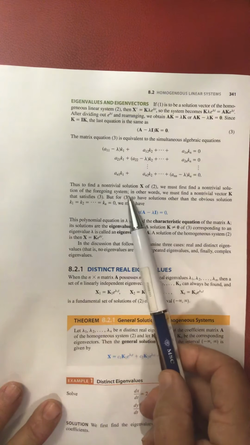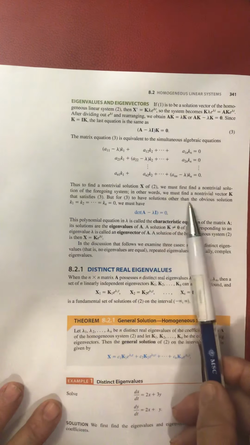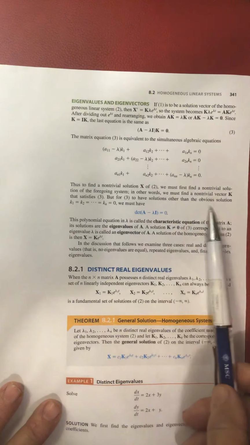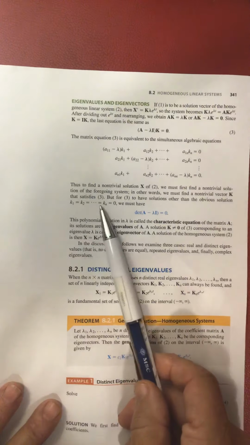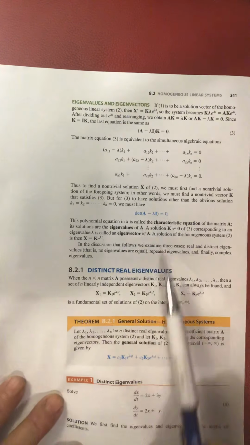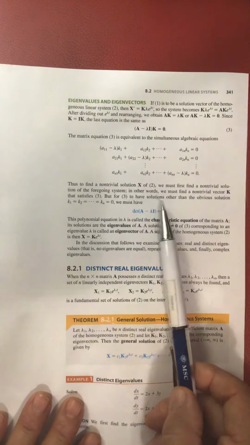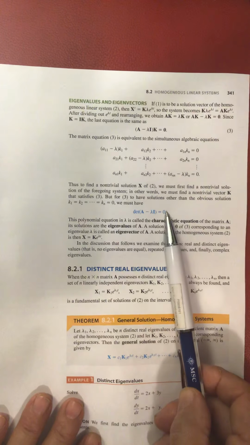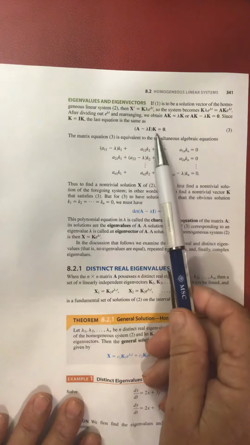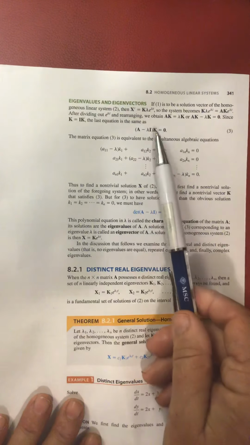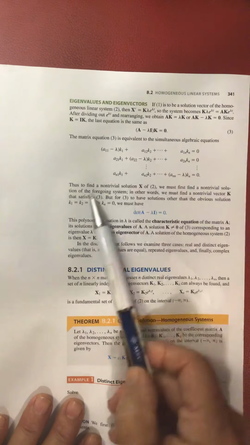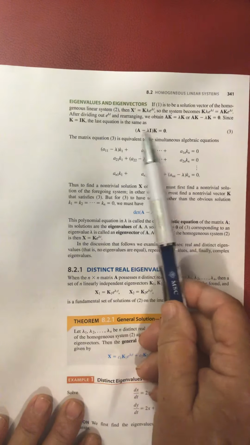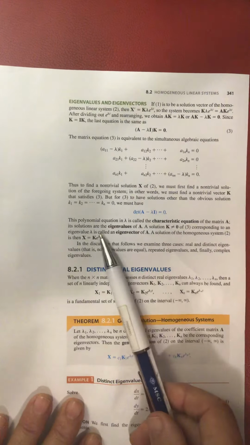In other words, we need to find a solution other than the obvious, which is k equal to 0, and we must have the determinant of A minus lambda I equal to 0. So that's what we have to have here, because k1, k2, k3 isn't 0, then this piece is the piece that has to be 0.